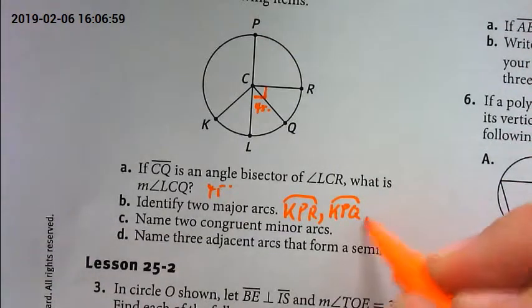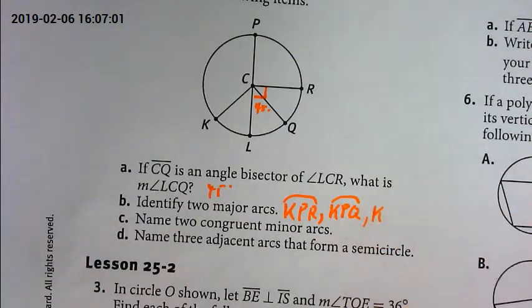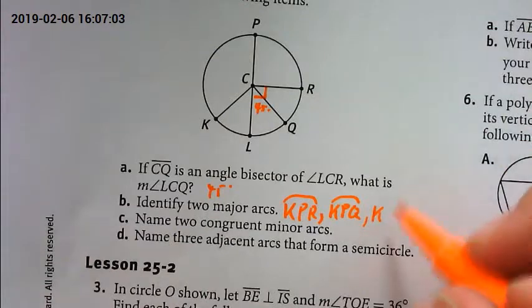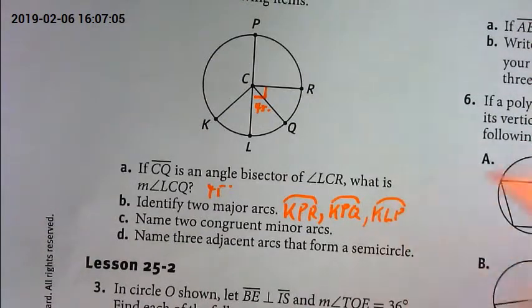Is there another arc that starts with K that is also a major arc? KLP. You're starting to get the idea. There are many different arcs that we could have done here. We just used K to start off each one, and we already have 3. But there's even more than that. There's probably at least 5 here that could start with K. And then we could go on to the next letter and do even more.